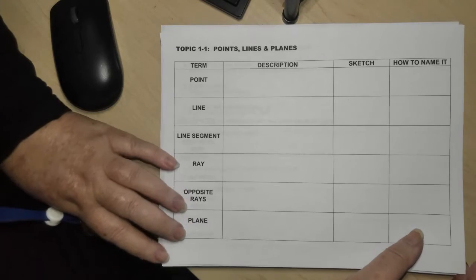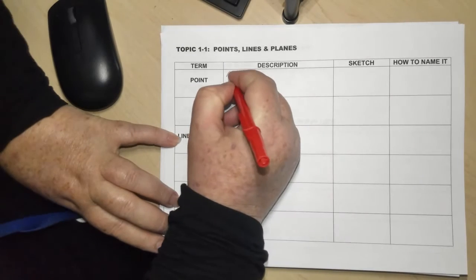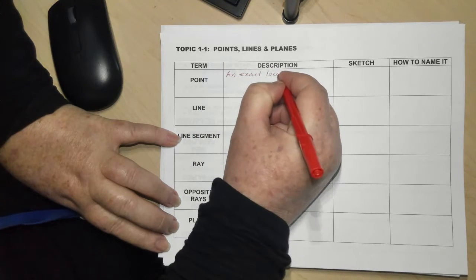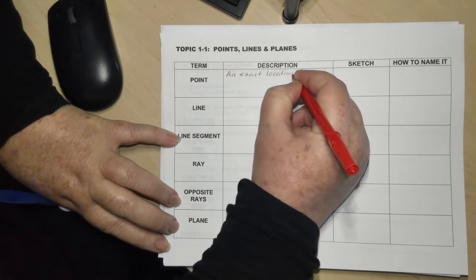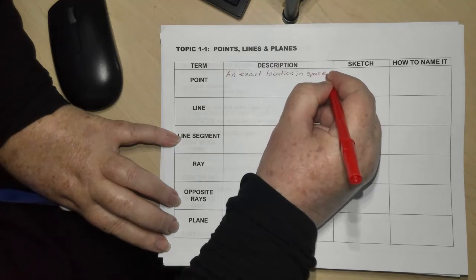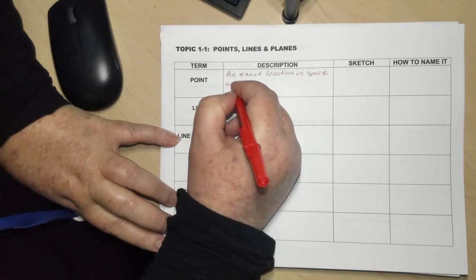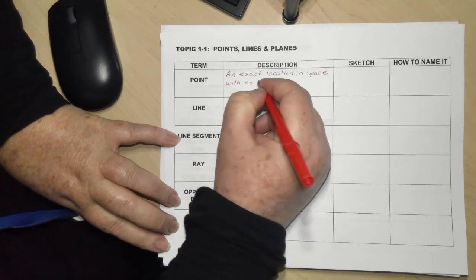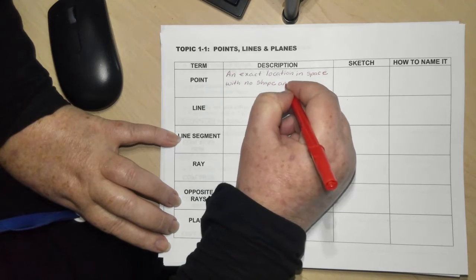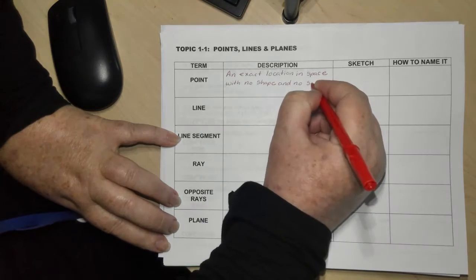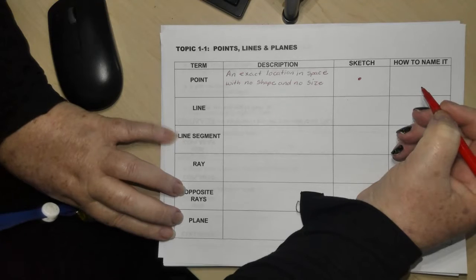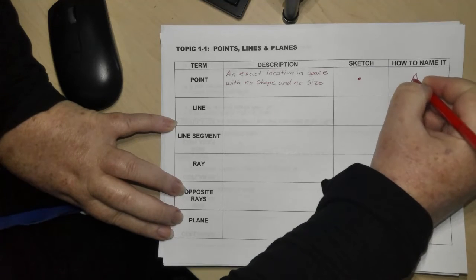So a point, the definition was an exact location in space with no shape and no size. No shape, no size. So, that is a point. We typically name points with uppercase letters.